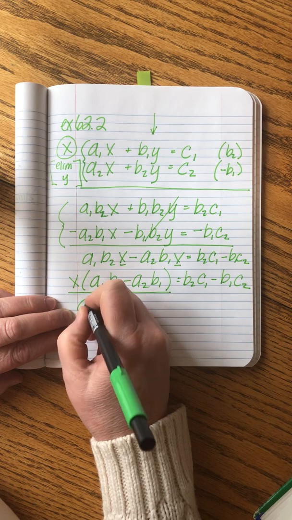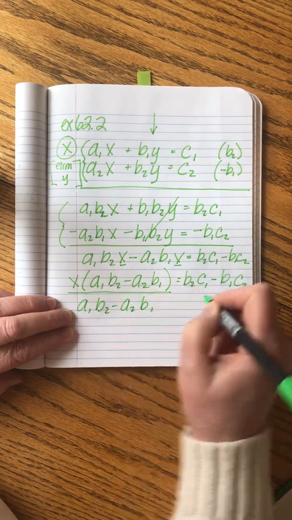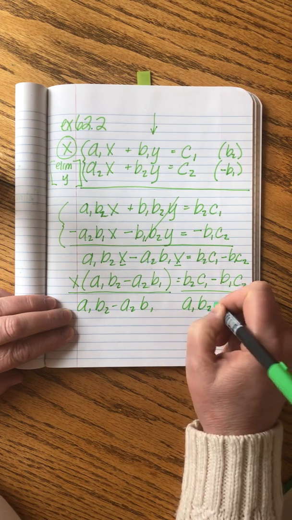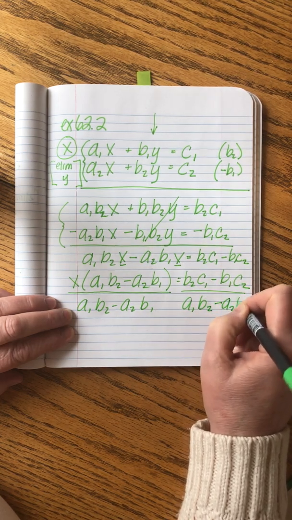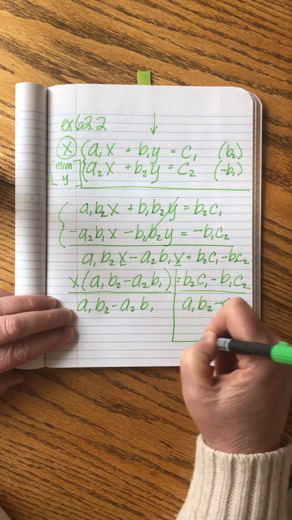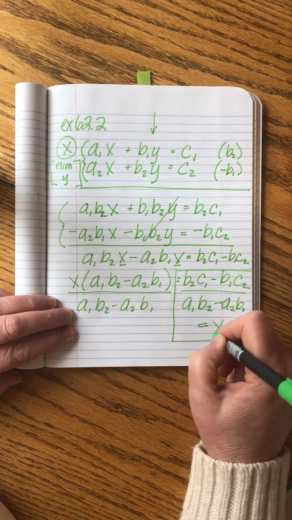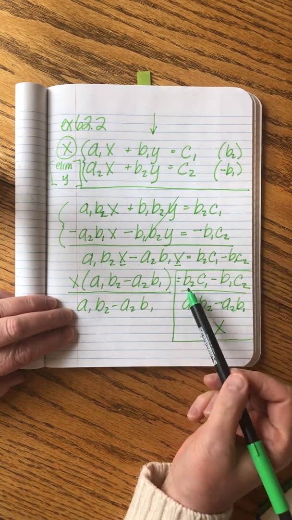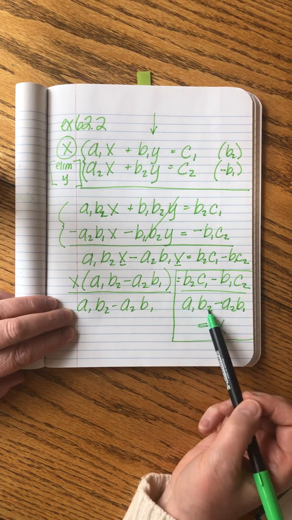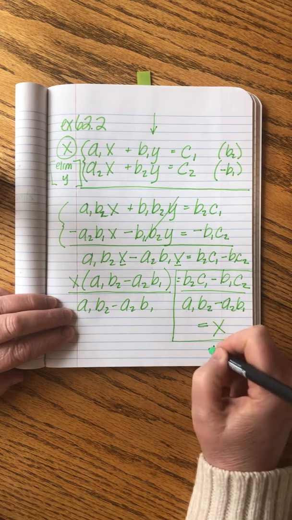Now we're going to divide by A1B2. And this is my answer. I'm going to just do this and then write equals X. And let me check. B2C1 minus B1C2, A1B2 minus A2B1. Yay, that's our correct answer.